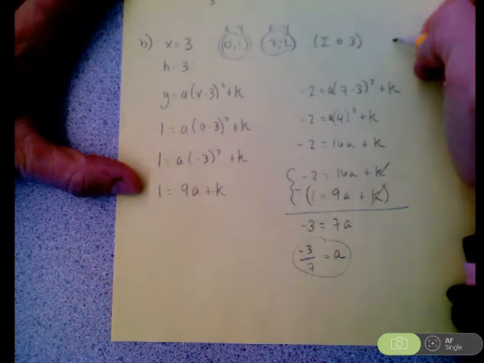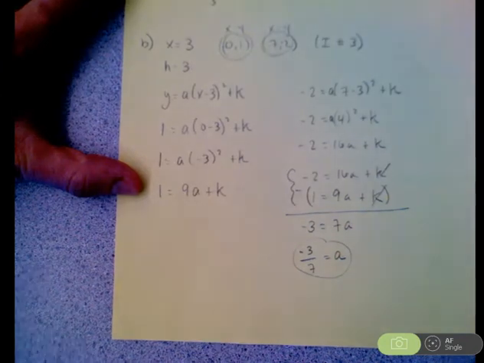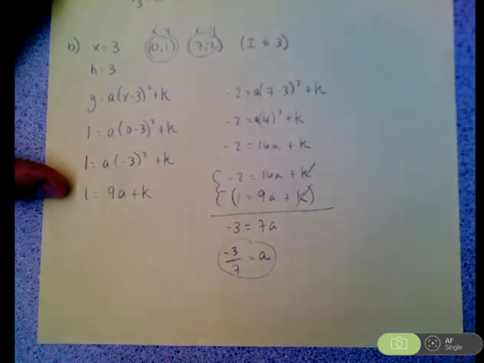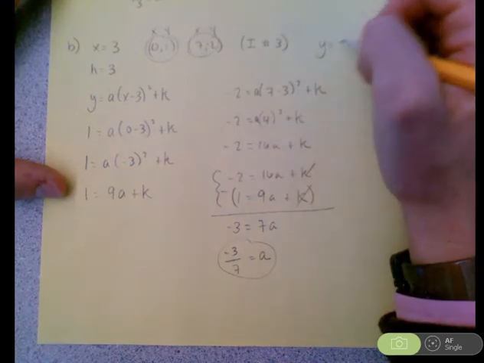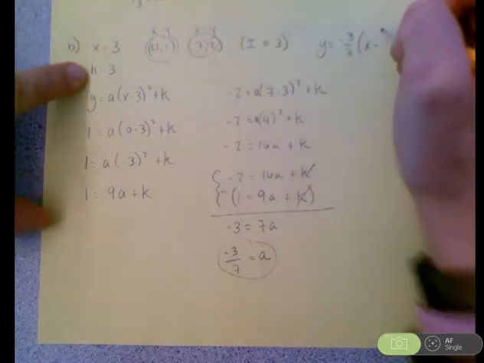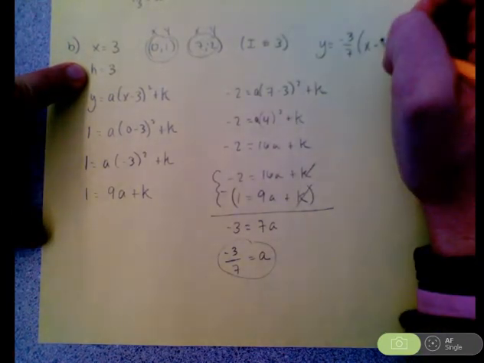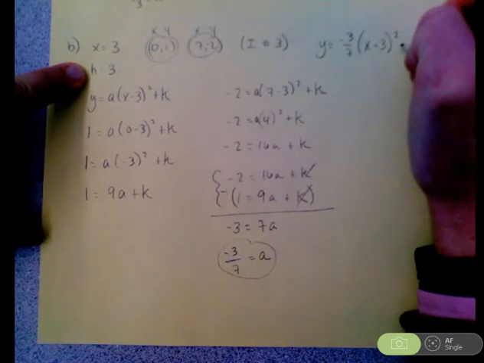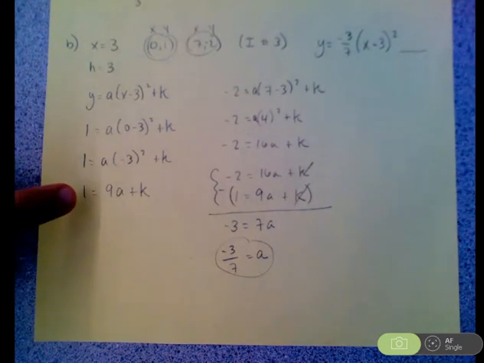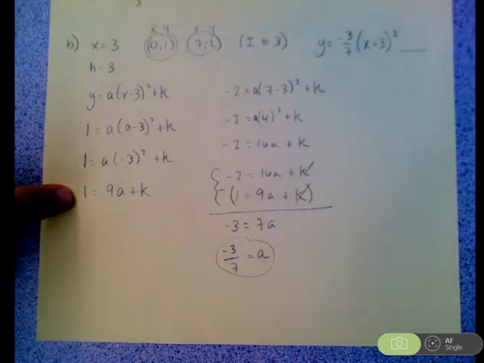If I start writing out my equation over here, I've got y equals negative 3/7 times x minus my h value from over here of 3 squared, and then I just need to add the plus k. I'm going to pick this equation because it has a 1, so it's a little easier to work with. I'm going to plug in the a, and I'm going to find my k value.